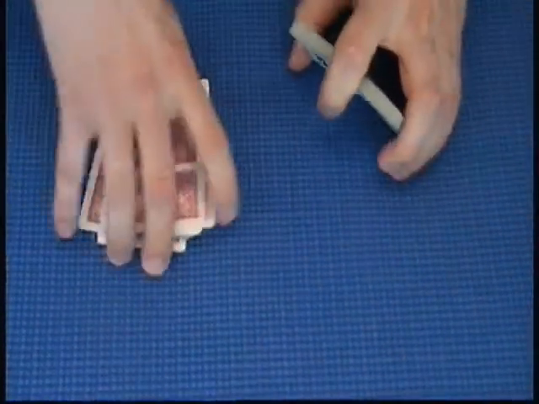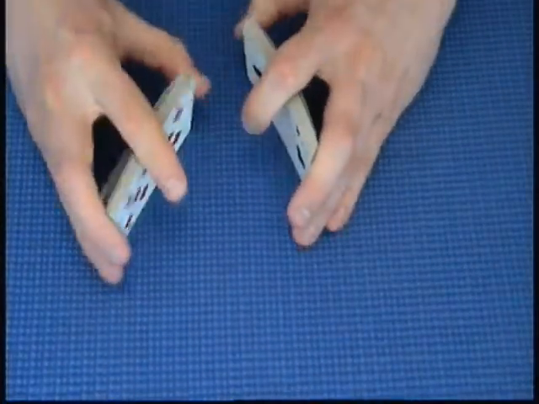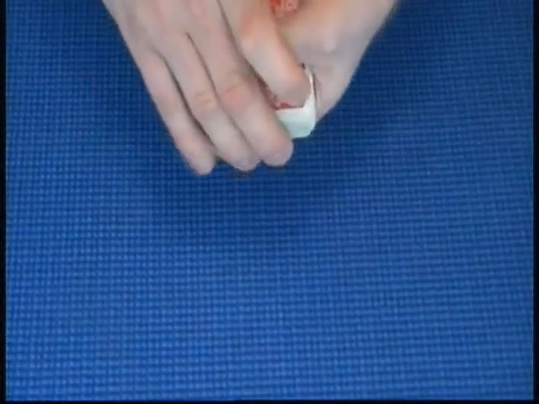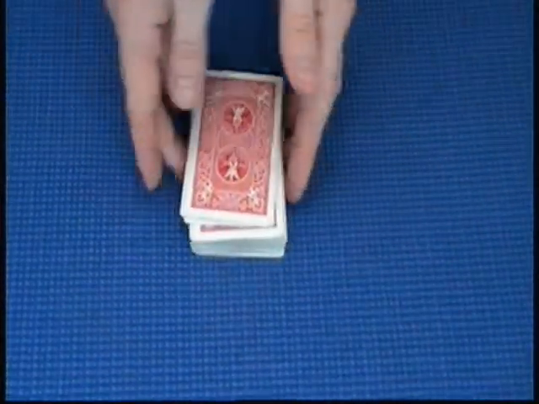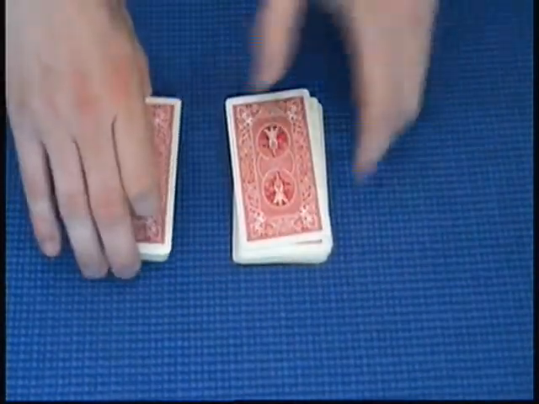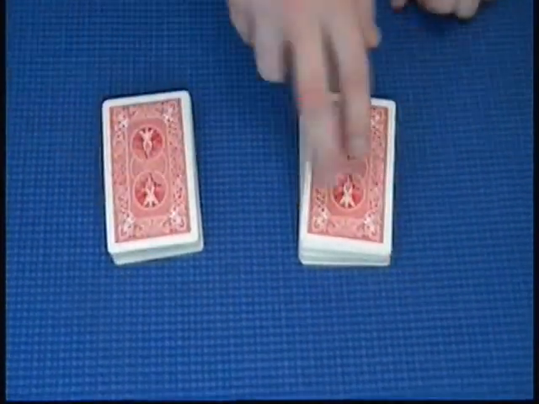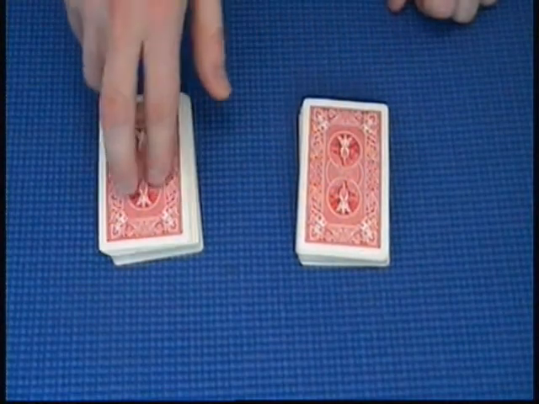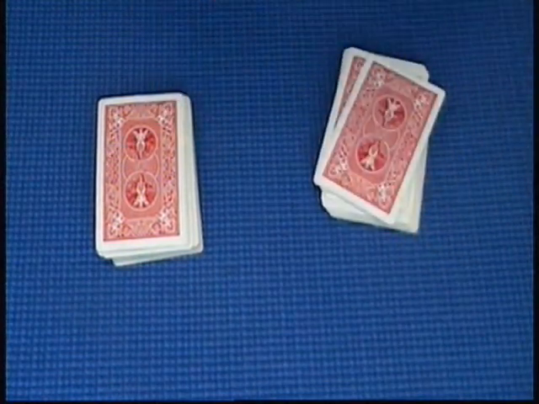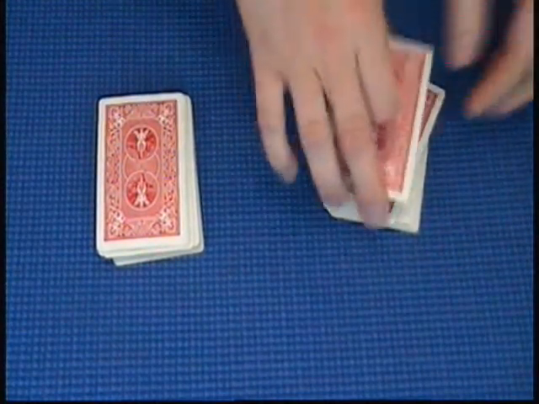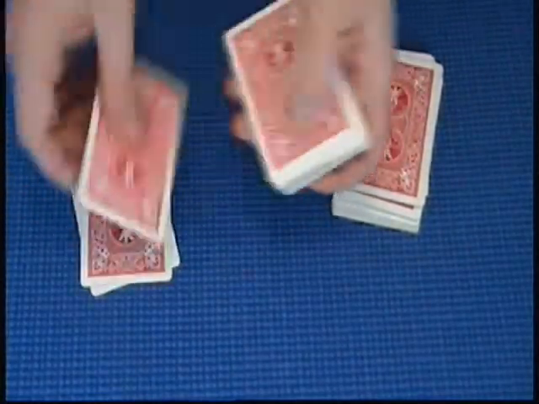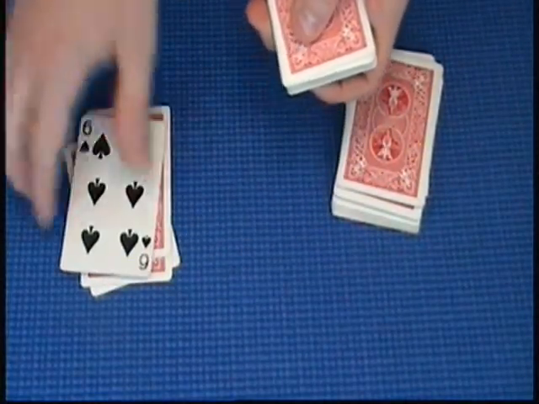Then I give them another shuffle, and I ask them to cut the cards again. They cut them about there, and I say the fourth card here will determine what the fourth card is there. So I'll take a peek at it again. I've determined that the fourth card here is the six of spades. And there you have it.